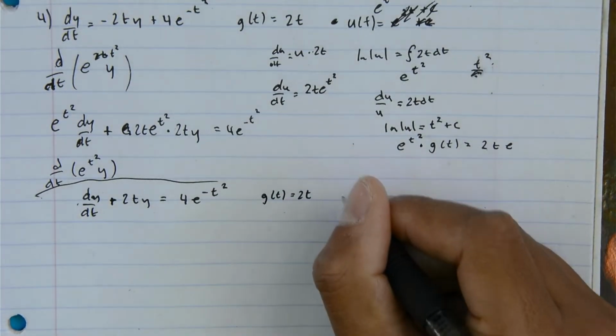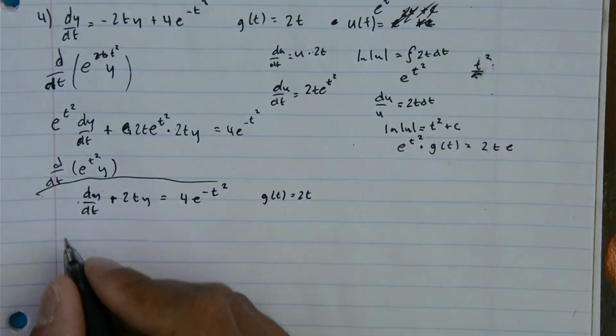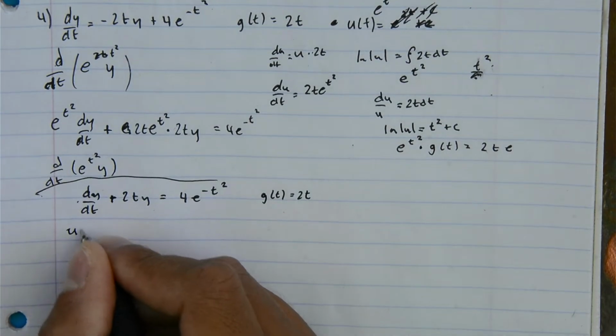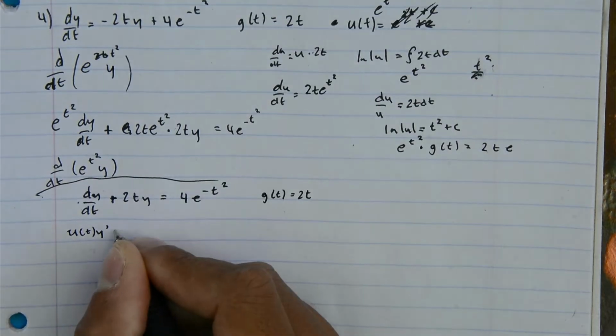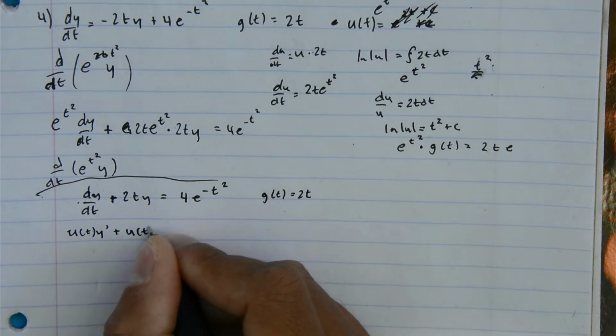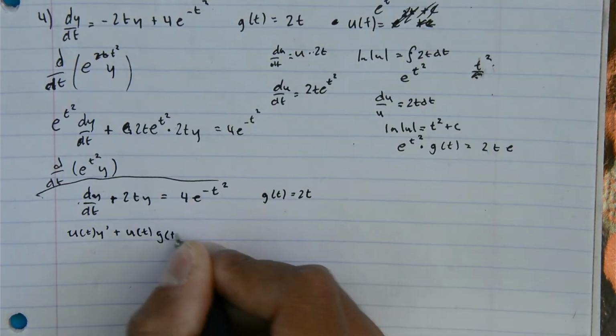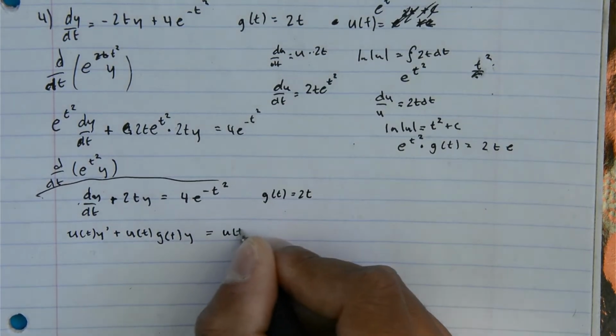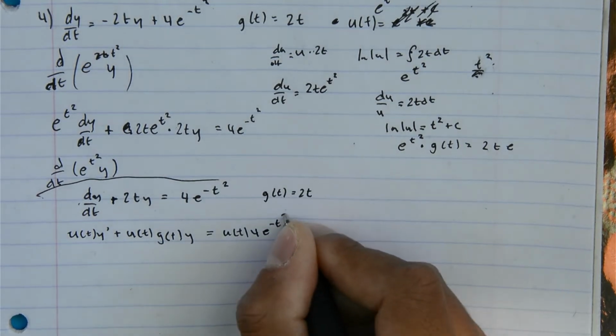So if we multiply this out, we're going to get u of t y prime plus u of t g of t y is equal to u of t times 4e to the minus t squared.